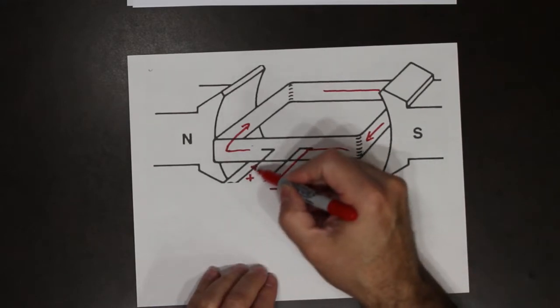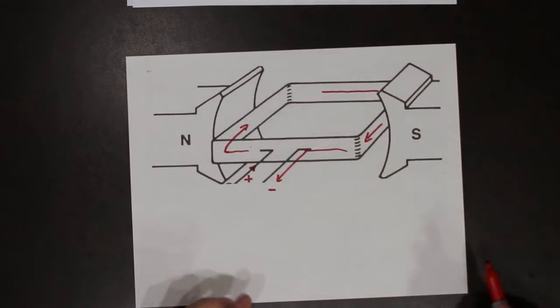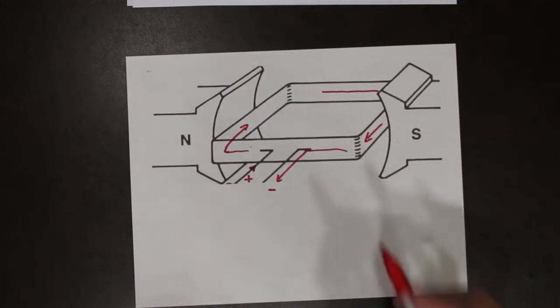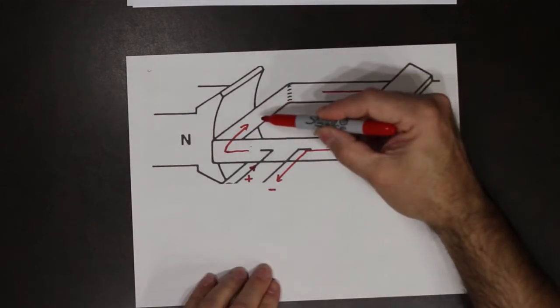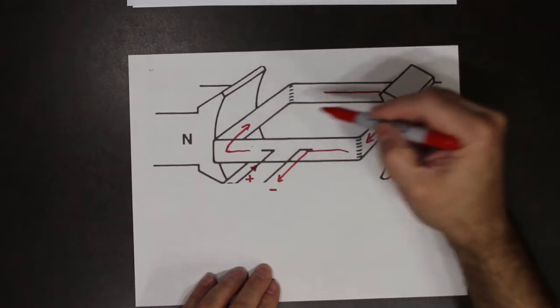So basically what we have is a loop of wire. What we need to do is examine each wire, or each part of the loop, separately.